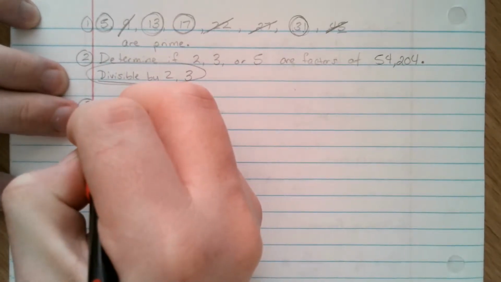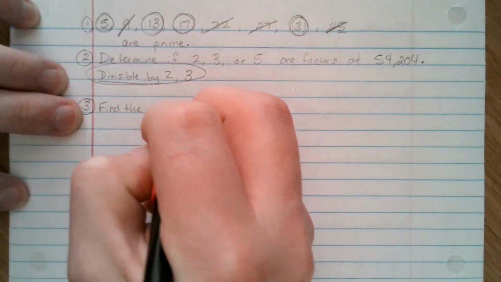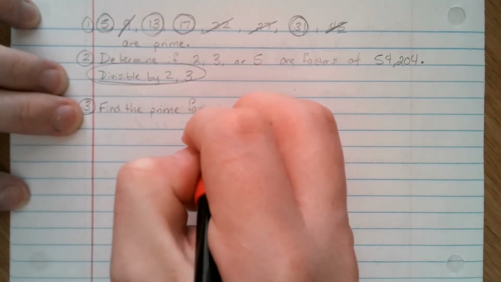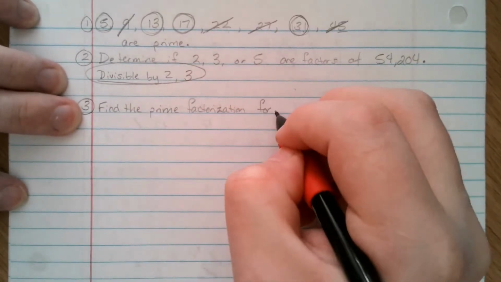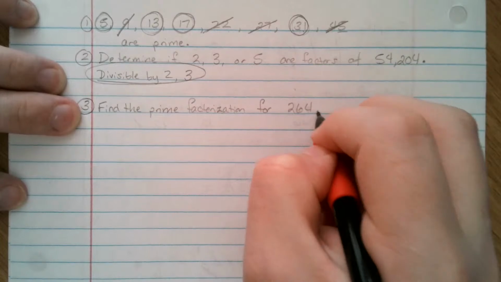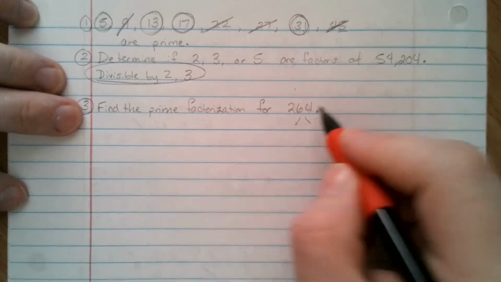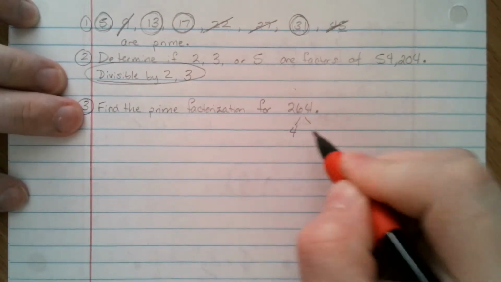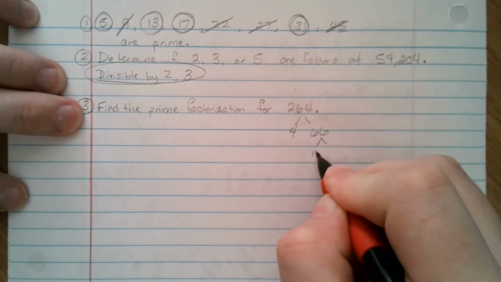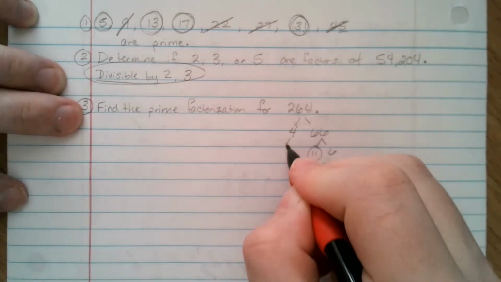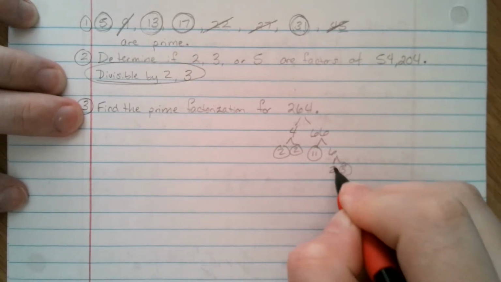And find the prime factorization for 264. So in the tree method, I can see that this is divisible by 4. So we have 4. Get into 26, 6 times, and again. So this is 11 and 6. 11 is prime. 4 can break down to 2 and 2, which are prime, and 6, 2 and 3, which are prime.